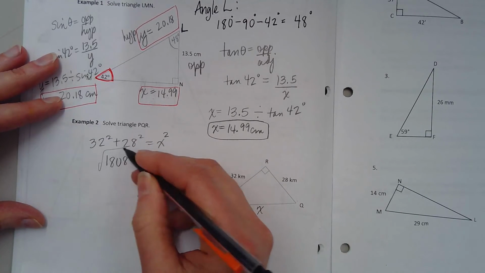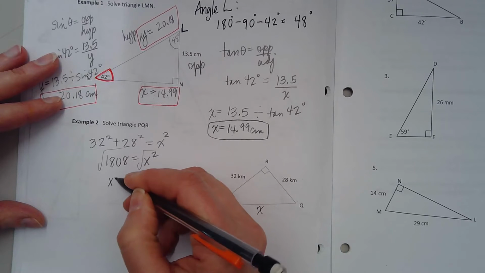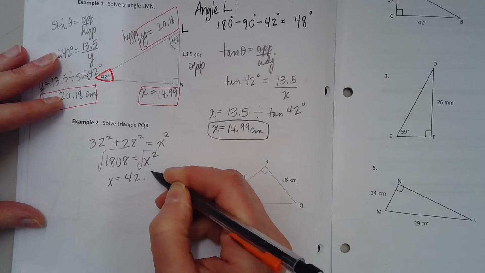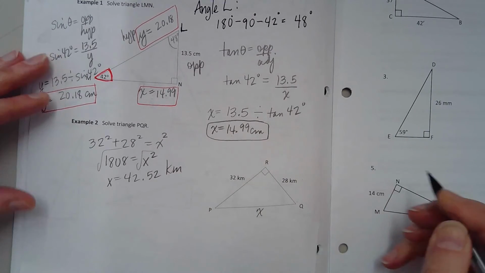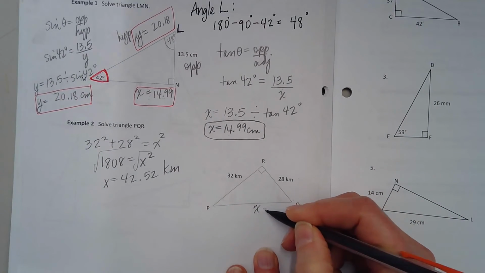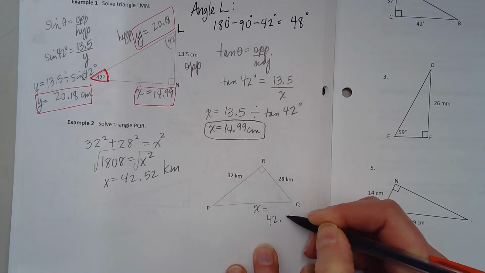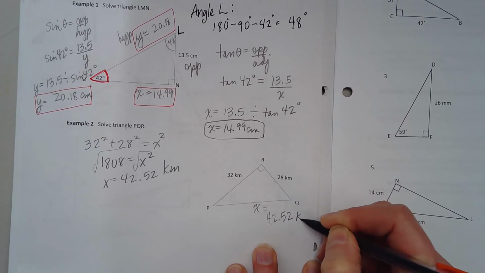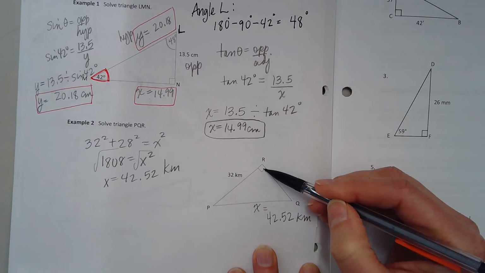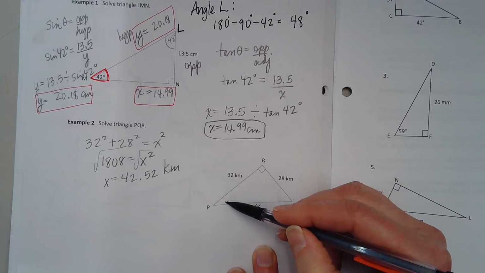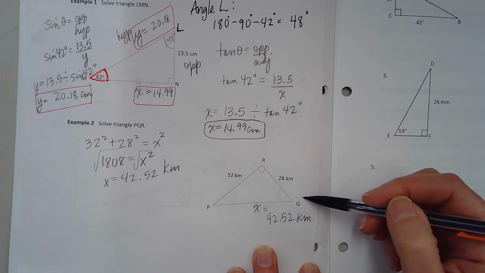Okay, so now I'm going to square root. So x will equal 42.52 kilometers. Okay, so x equals 42.52 kilometers. Great, I've got that 3rd side solved for. I know one angle. Agreed. Now I just have to figure out angle P or angle Q.